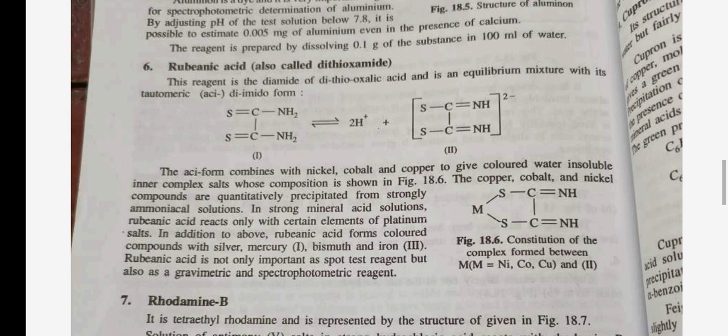In strong mineral acid, rubeanic acid reacts only with certain elements of the platinum group. In addition to above, rubeanic acid forms colored compounds with silver, mercury, bismuth, and iron. Rubeanic acid is not only important as spot test reagent but also as a gravimetric and spectrophotometric reagent.